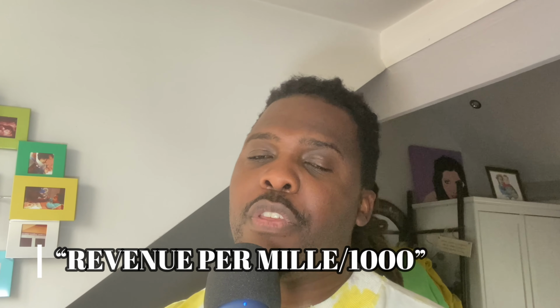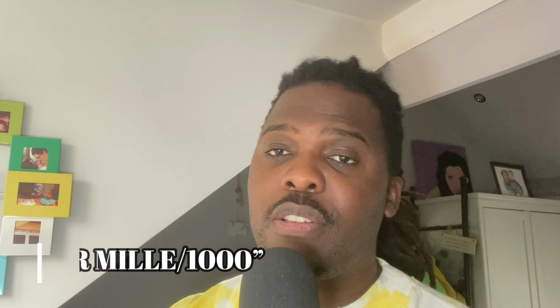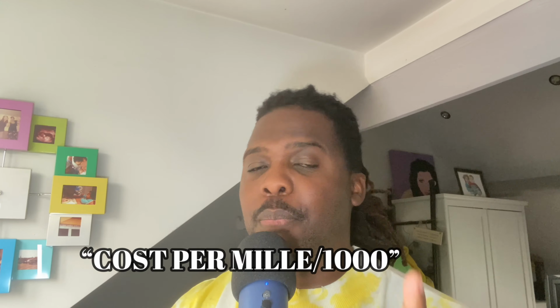RPM stands for revenue per miller, or revenue per 1,000 views, miller representing 1,000 in French. Now, YouTube follows the same structure. They have an RPM, but don't get it confused with the CPM, because the CPM is cost per miller. So cost per miller is what advertisers pay per 1,000 views in order for their ads to be put in front of those videos.